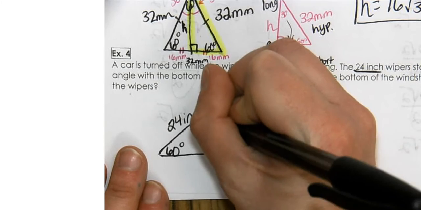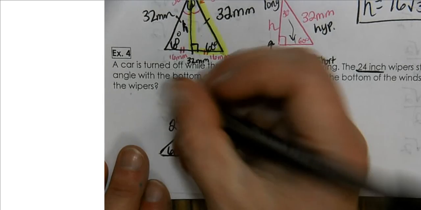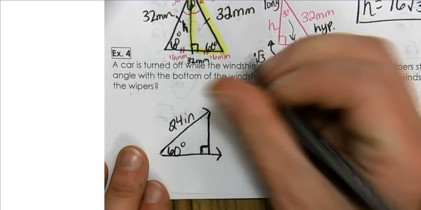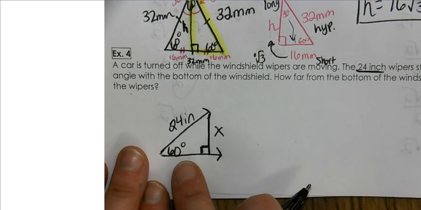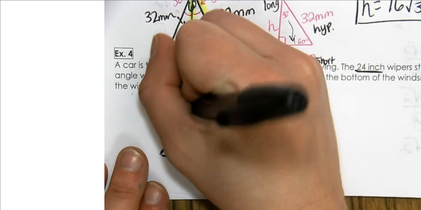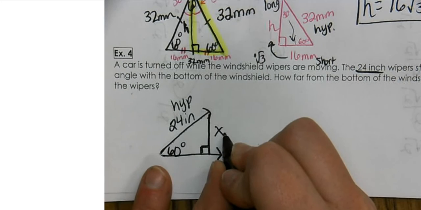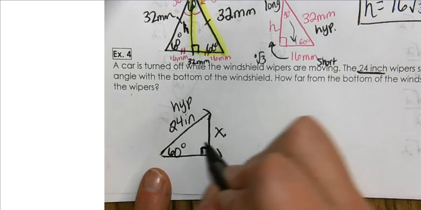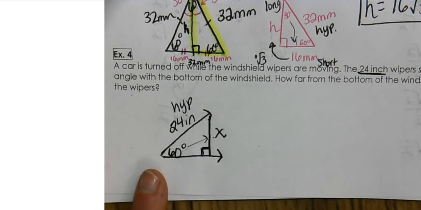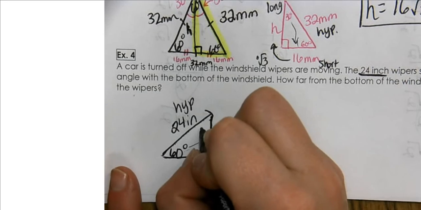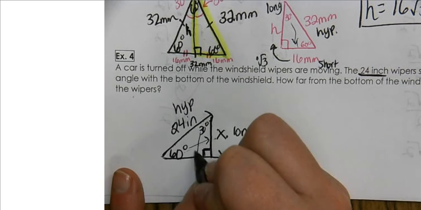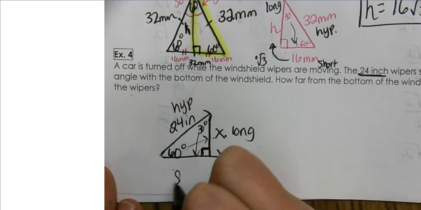So I'm going to drop a perpendicular, and we want to find out what this height is. So I'm going to call it X. You can call it H if you want. That's fine as well. So because this is a special right triangle, I know what the hypotenuse is. I just don't know what the height is. And since it's across from the 60-degree angle, this is actually the long side. And what we need to find is what the short side is first. Once you know what the short side is, then you can find the long side.